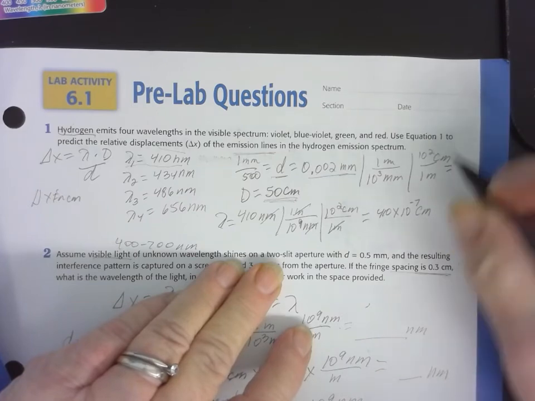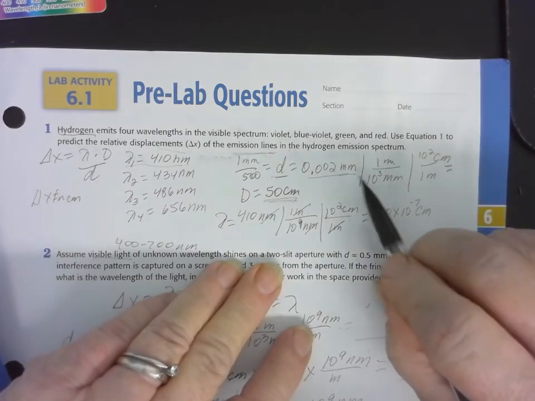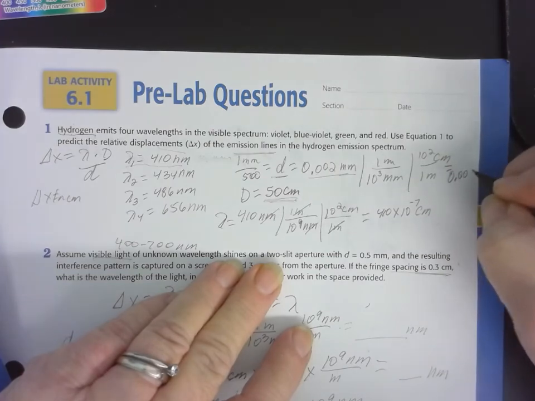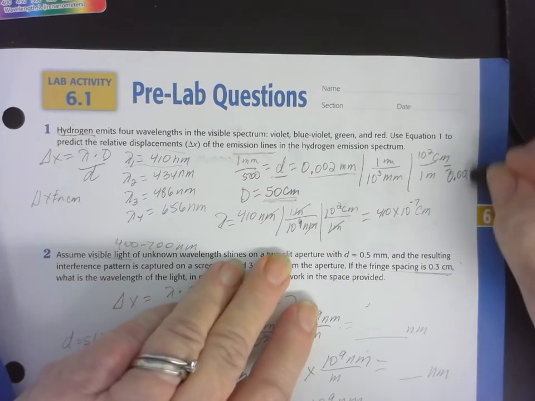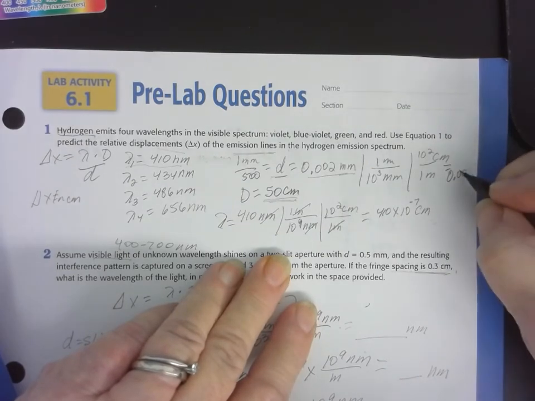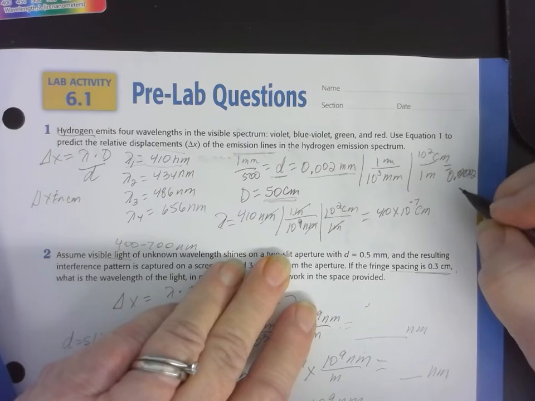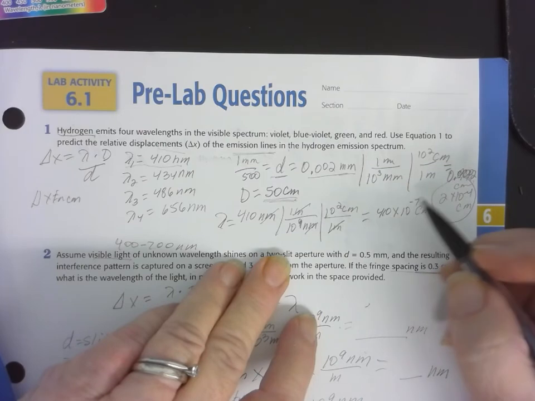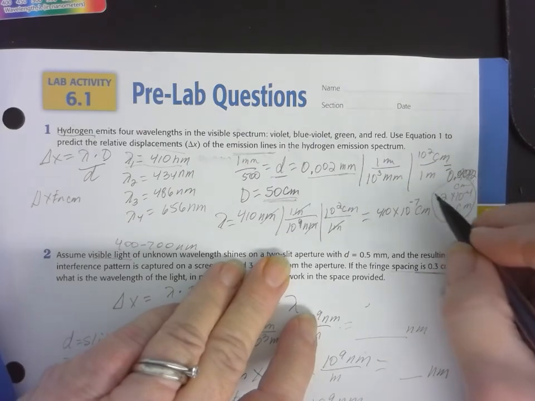So that value is going to be 0.0002 centimeters, or 2 times 10 to the negative 4 centimeters. Okay, so that is our little d.